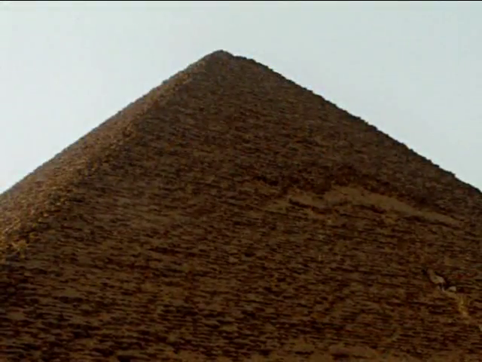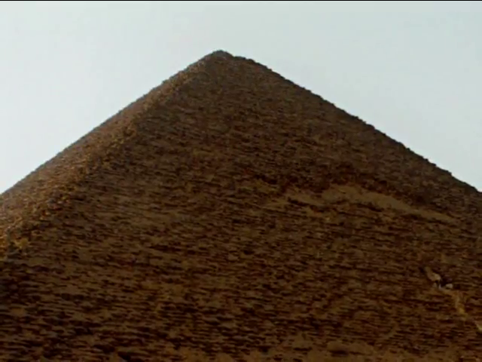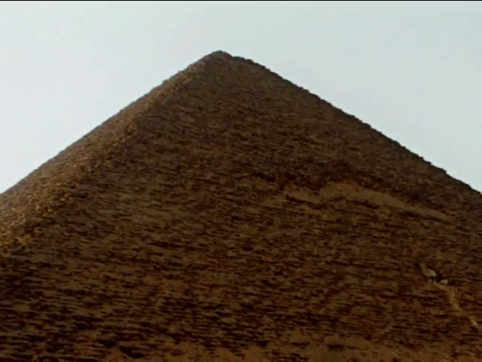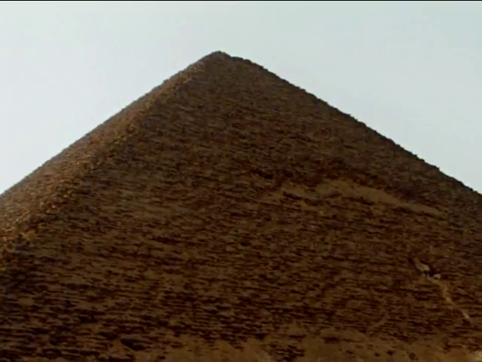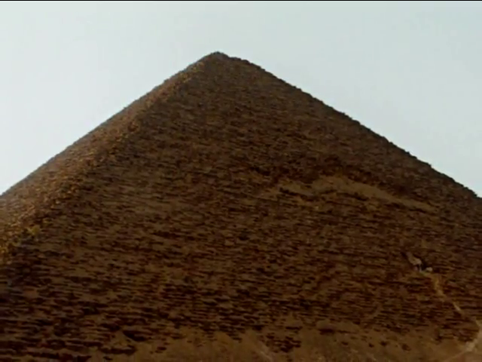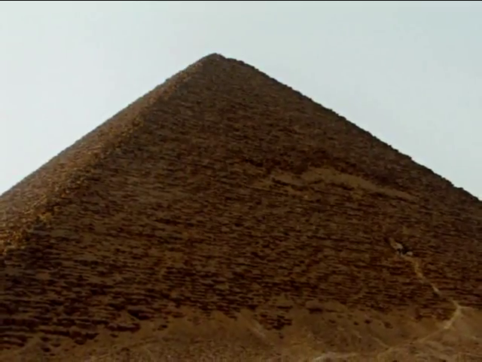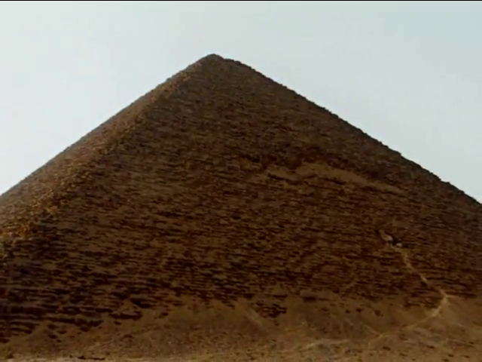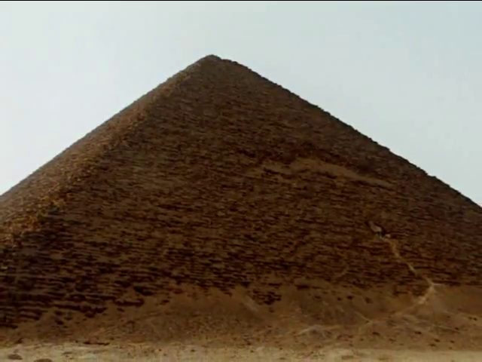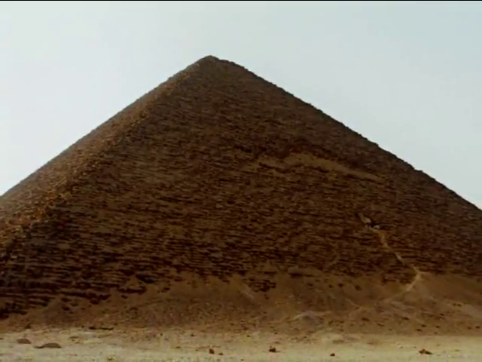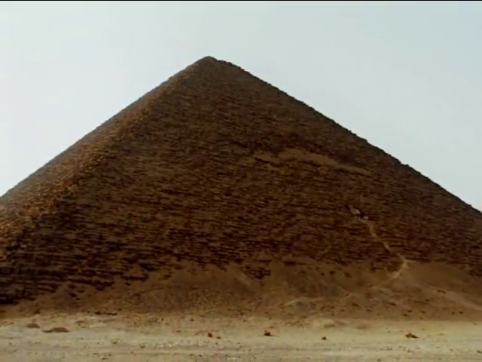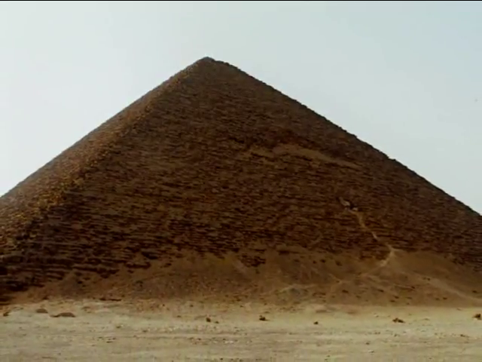Seferu now builds a third pyramid at Dashur, less than a mile away from the Bent. It's called the Red Pyramid because when the sun is gleaming on it, it kind of has a reddish hue. And he builds the Red Pyramid at a less steep angle, so it won't be quite so tall, but he has to get it finished. He's got to complete the pyramid because time is running out and he's going to die.